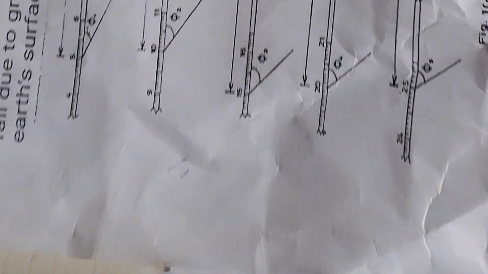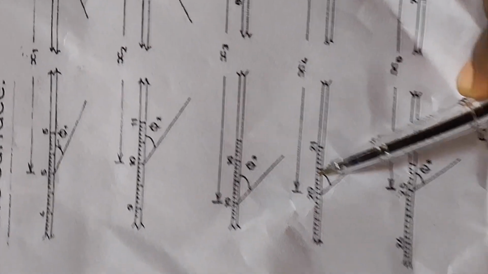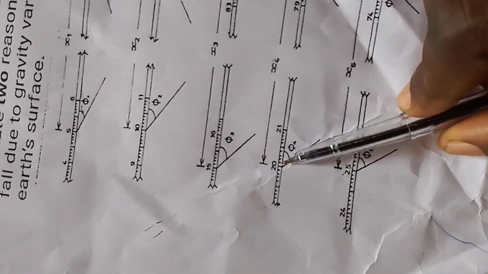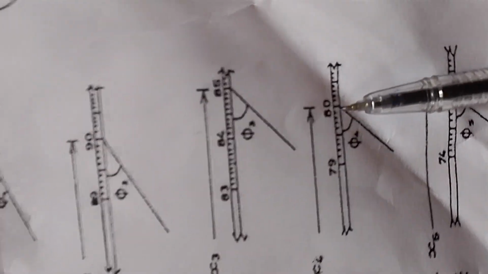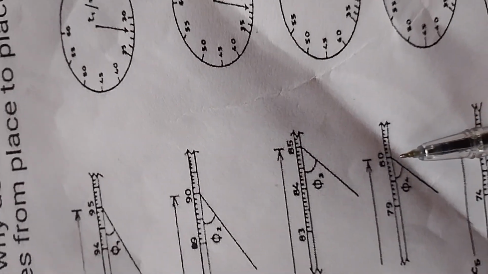Then the fourth one is 20 off, another 20 off.